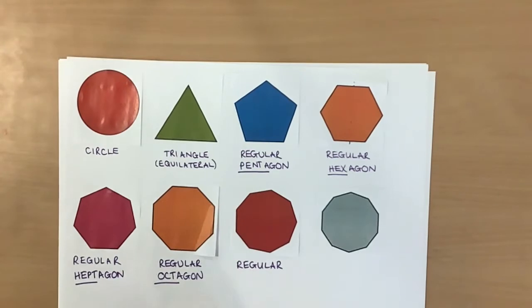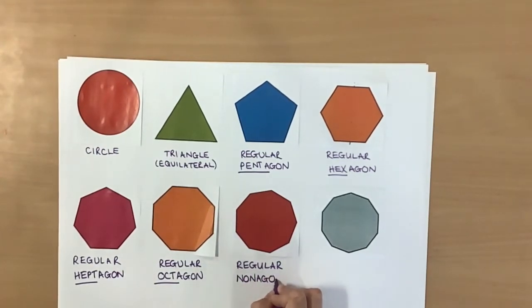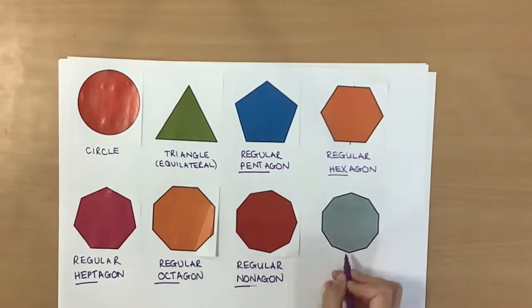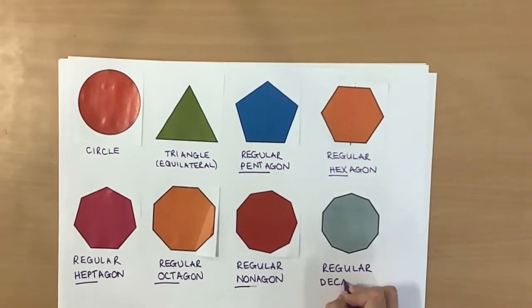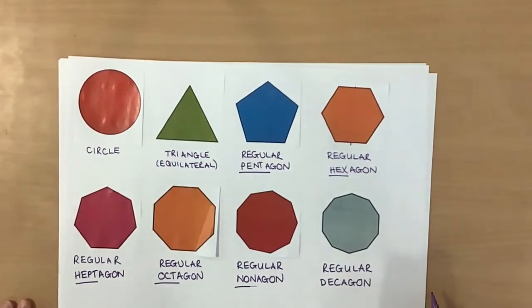This is a 9-sided shape, which is known as a nonagon. And this one, in case you hadn't already counted, is a 10-sided shape, and this one is regular, and it's a regular decagon. If you wanted to carry on, 11 I think is hendecagon, and 12 is dodecagon.